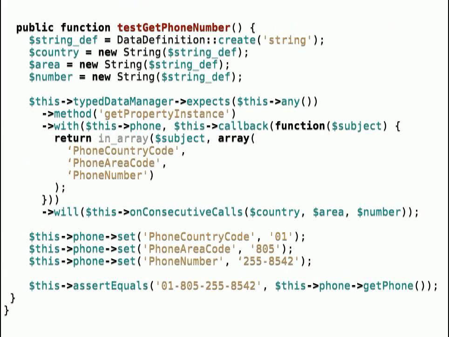But again, we get into complex problems, and this is a simple example of what I'm talking about. Let's say I have a phone number data type, and I need the area code, the country code, and the number, and they're all stored separately as properties. So the first thing with this mock here is getting the parameters.